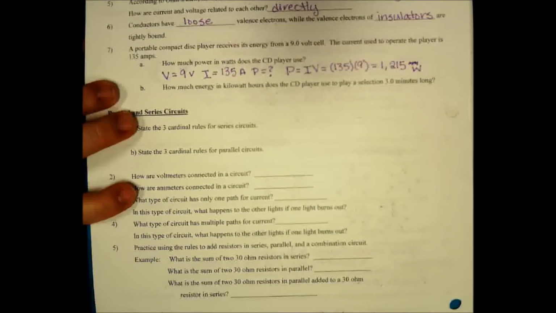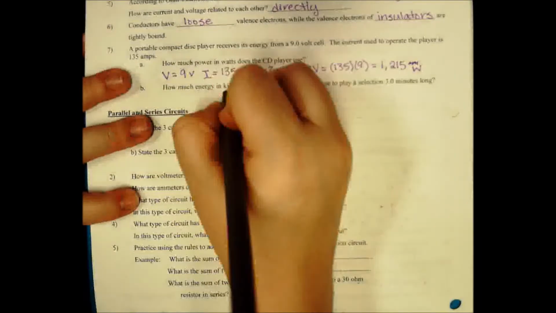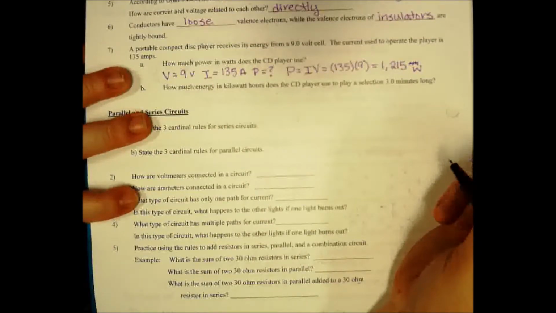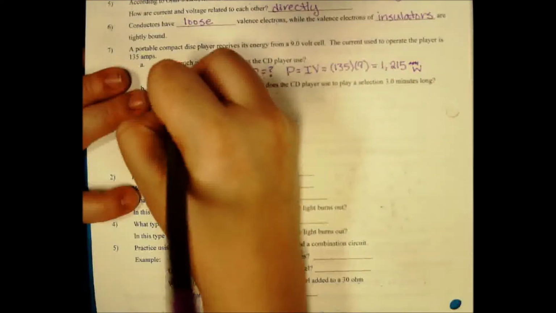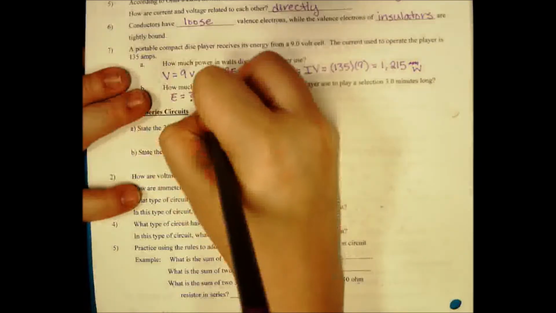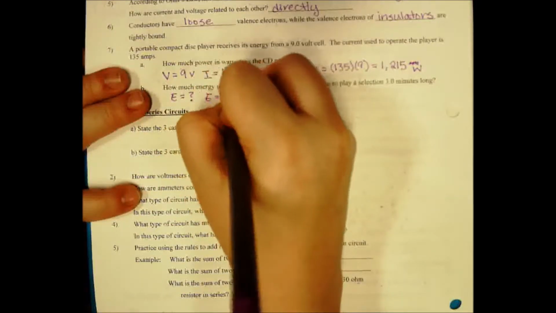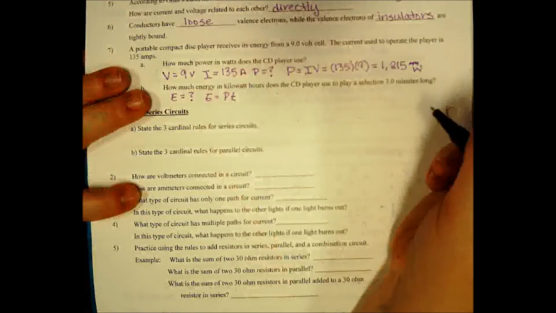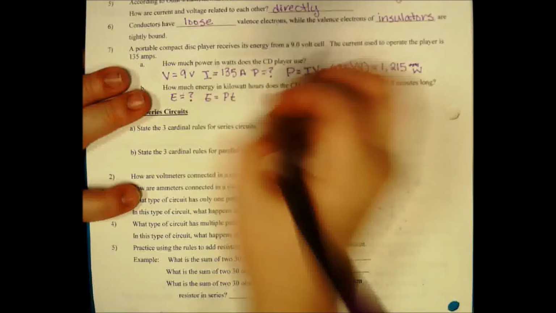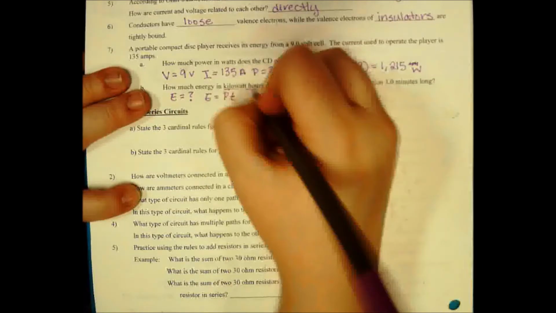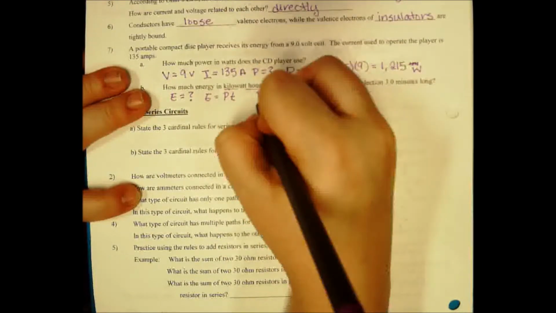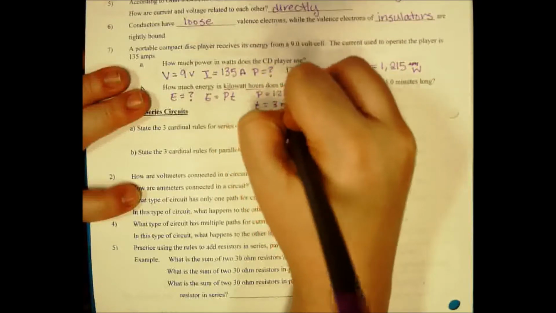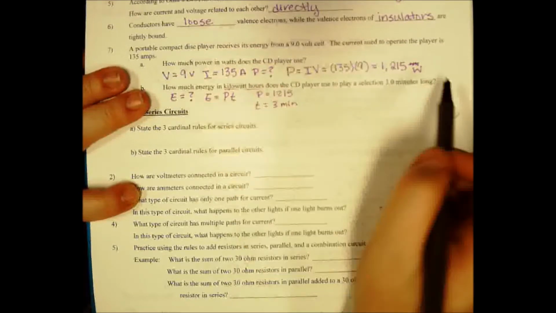How much energy in kilowatt hours would the CD player use to play a selection 3 minutes long? Alright, now we're looking for E equals energy. Energy is equal to power times time. The deal is here, though, that they want our answer in kilowatt hours, because we have our power, it's 1215 watts, and we have our time that's 3 minutes, but they want kilowatt hours.